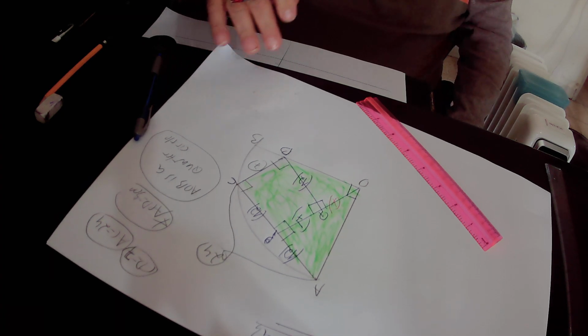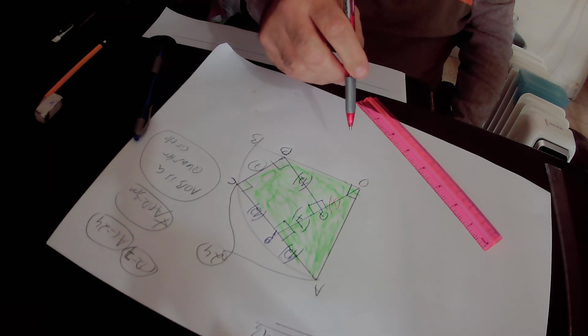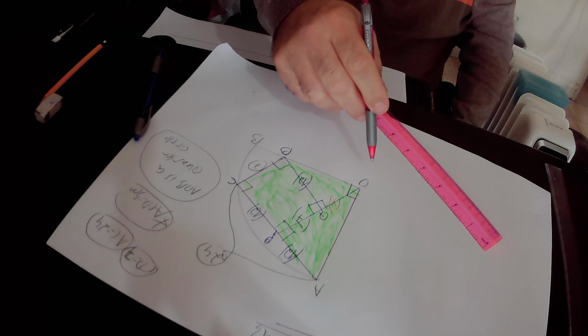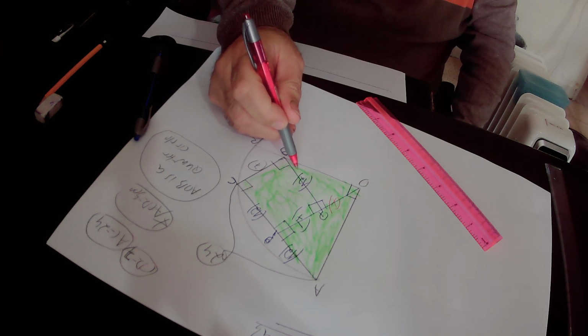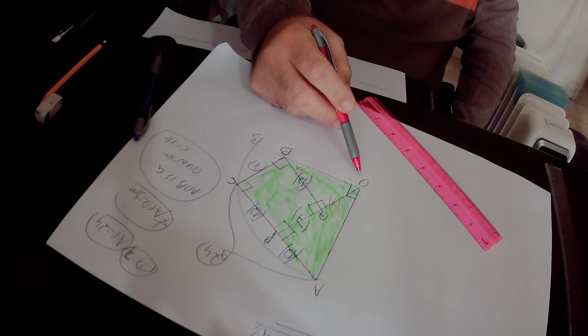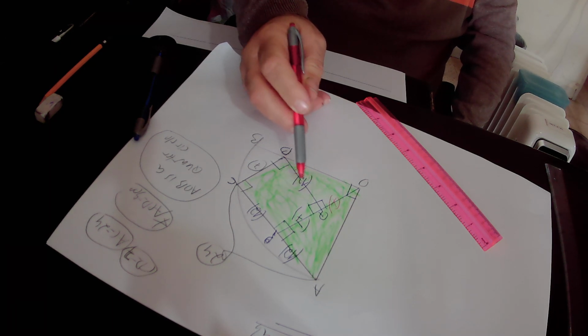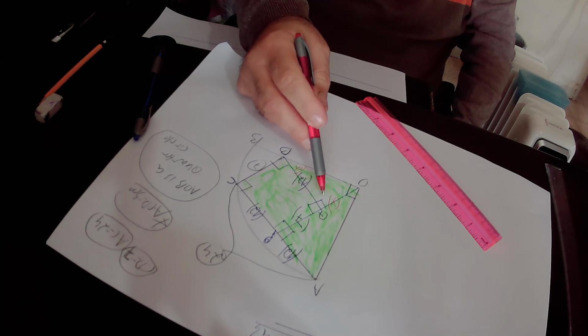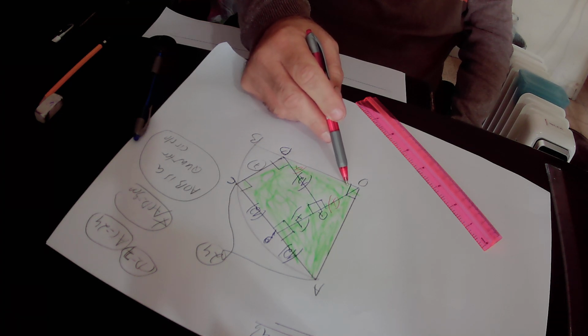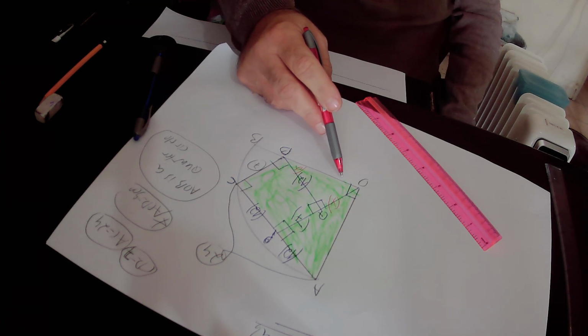We define angle QDO, this angle, as alpha. So inside the right triangle OQD, this angle equals alpha, this angle equals 90 degrees, therefore the missing angle here must be equal to 90 degrees minus alpha.